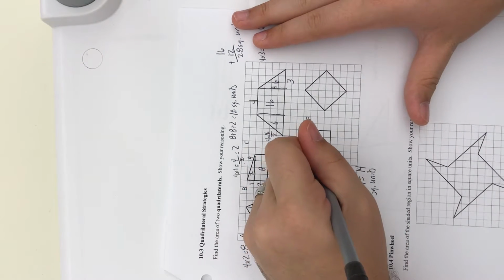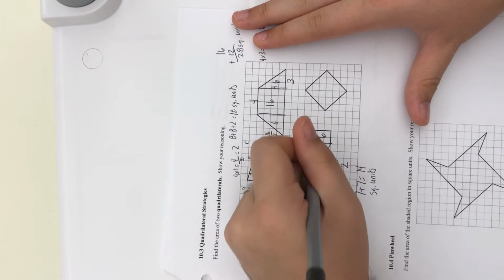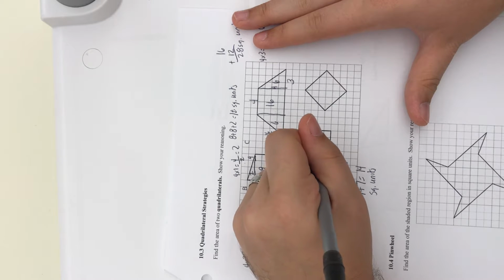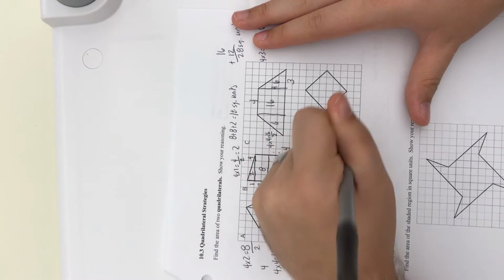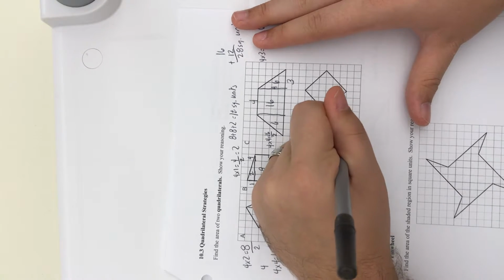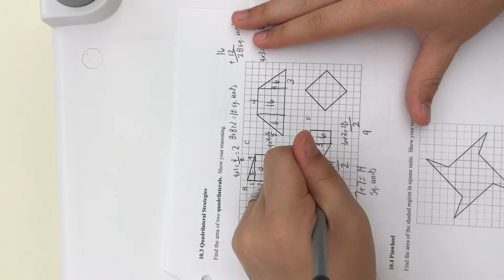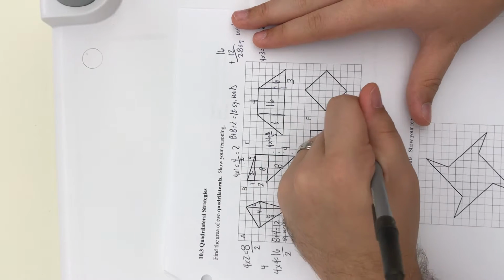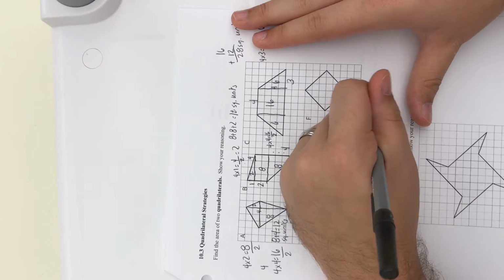Over here, I'm going to make a rectangle and a large triangle. The rectangle has an area of 6 square units. The triangle has a base of 3 and a height of 1, 2, 3, 4, 5, 6. 6 times 3 equals 18. Cut that in half, you get 9. So I have 9 plus 6, which equals 15 square units.